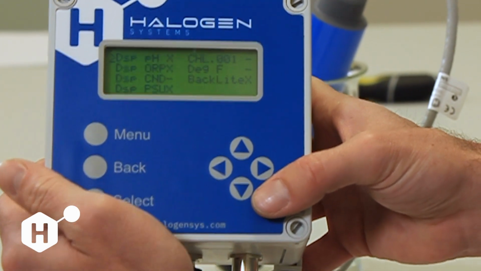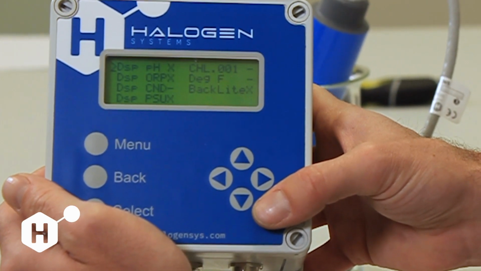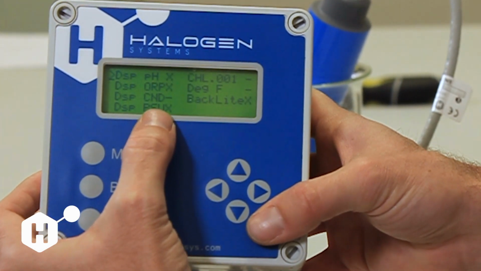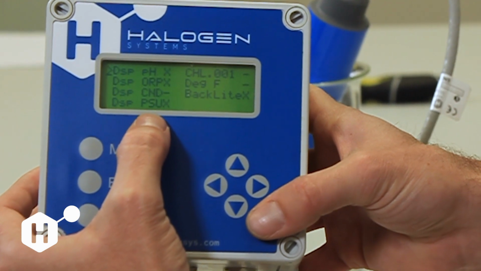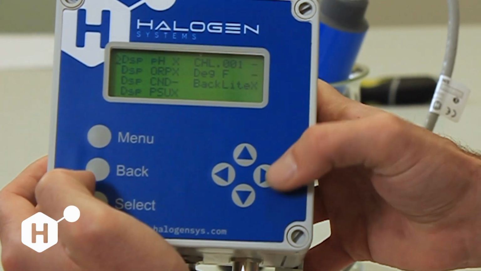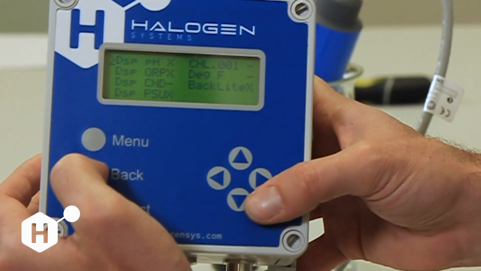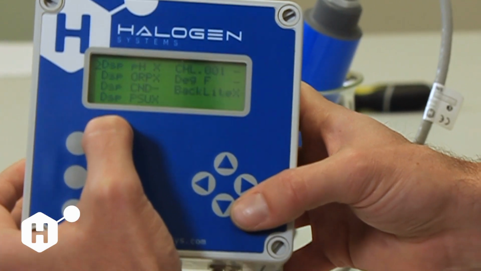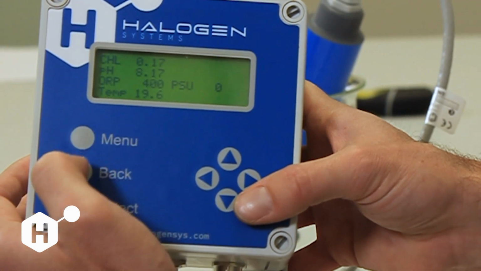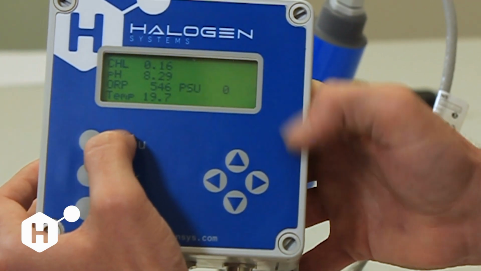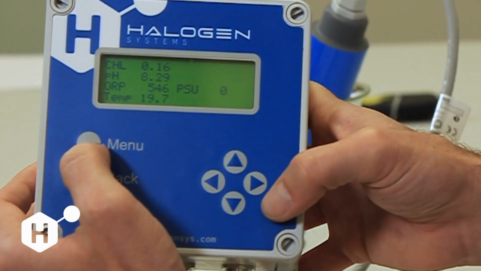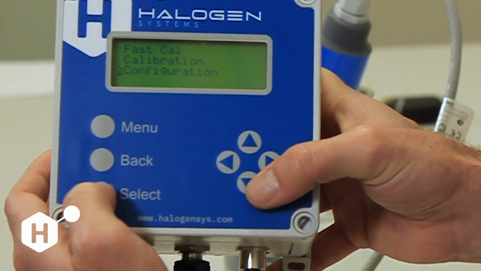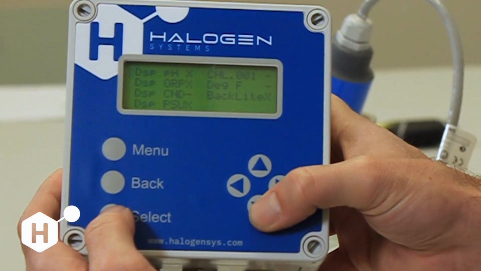These are all of our parameters, and we can select which ones we want to see. Unfortunately, we have limited space on this screen, so you can only show conductivity or PSU. You cannot show both. The X next to these lines shows that the measurement is enabled to display on the screen. The display has about a 15-second timeout, so if it times out, hit Menu again and go back to Configuration and Display Options.